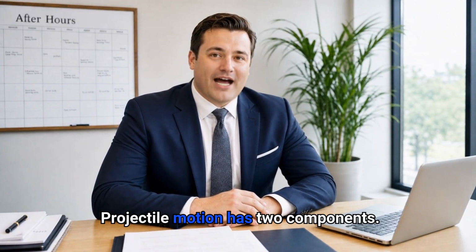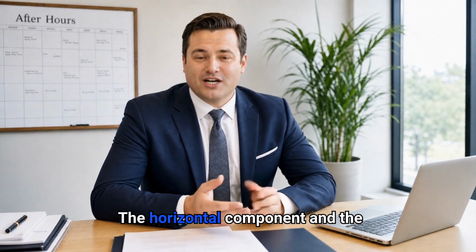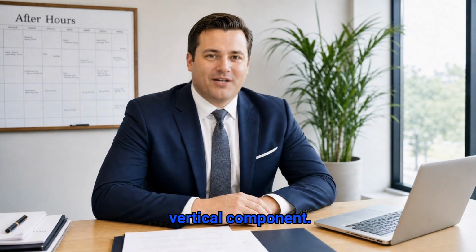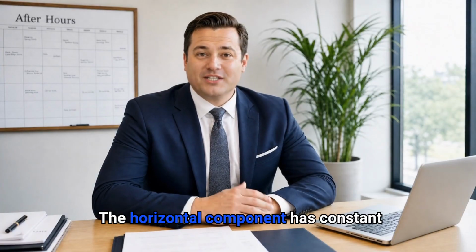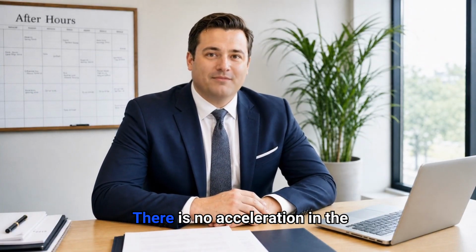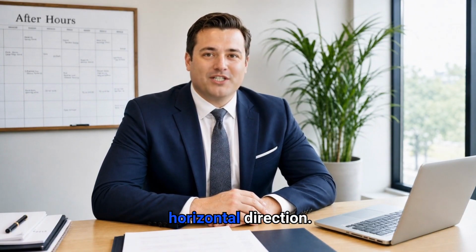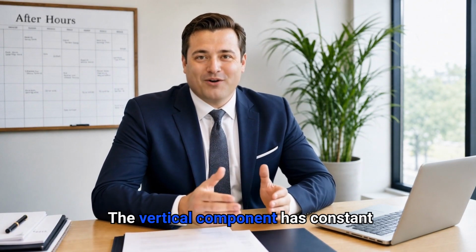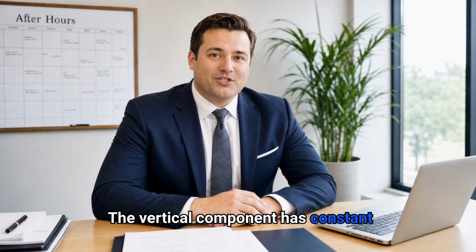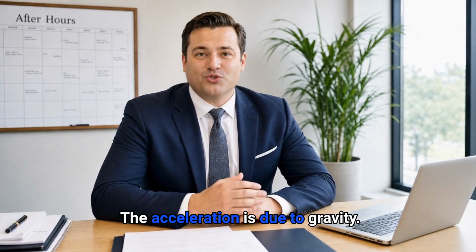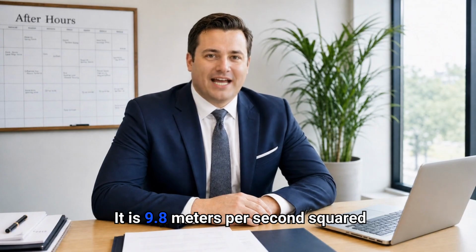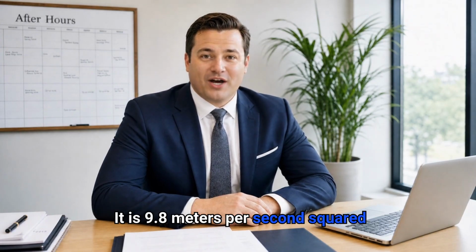Projectile motion has 2 components, the horizontal component and the vertical component. The horizontal component has constant velocity. There is no acceleration in the horizontal direction. The vertical component has constant acceleration. The acceleration is due to gravity. It is 9.8 meters per second squared downward.